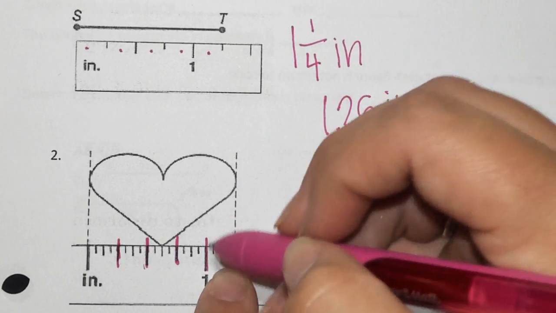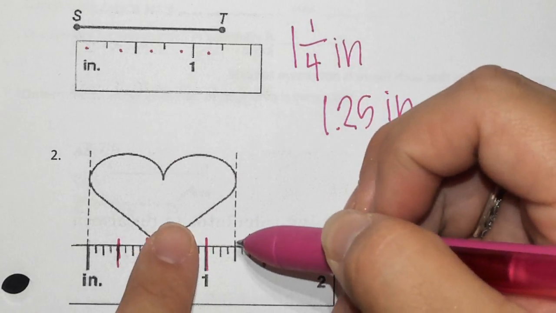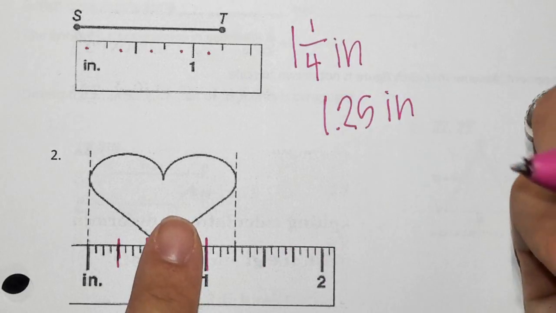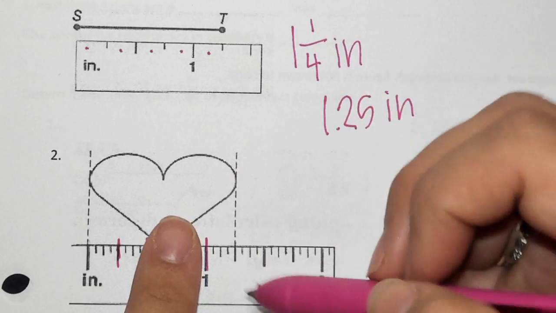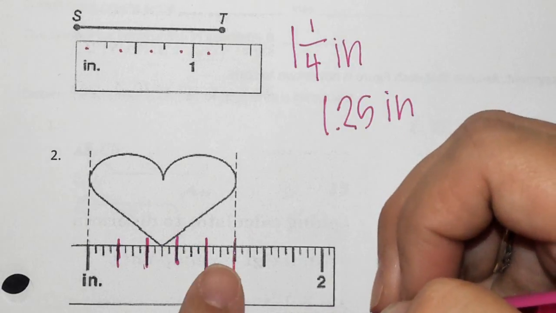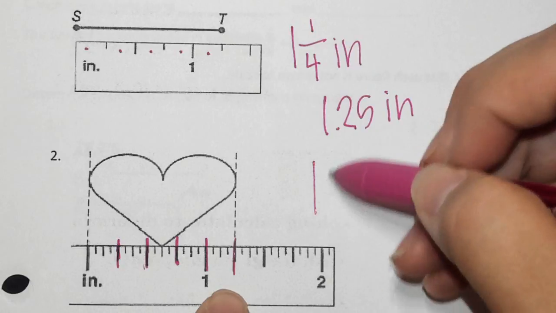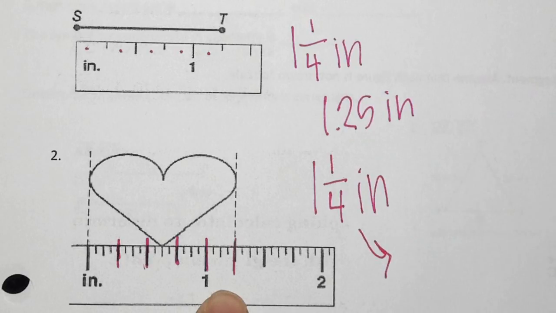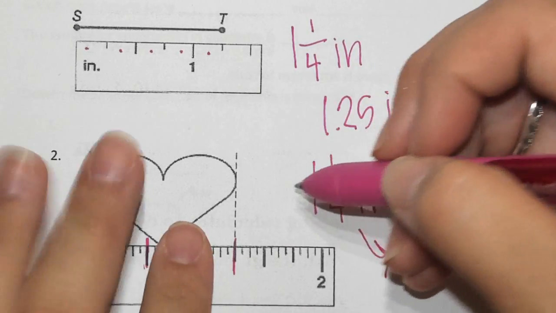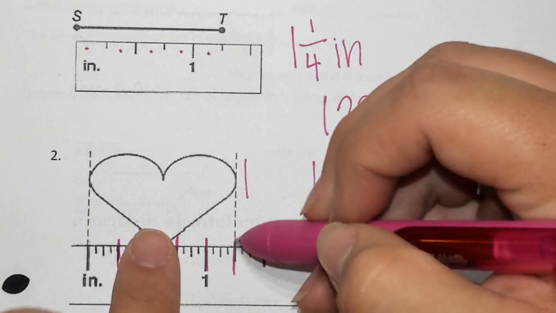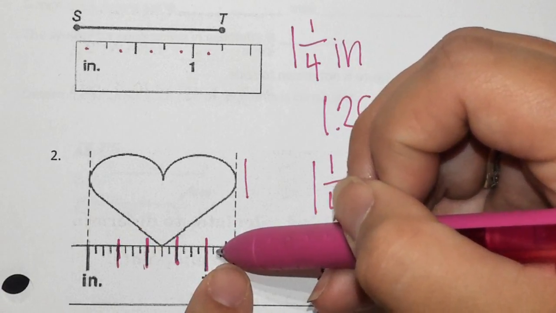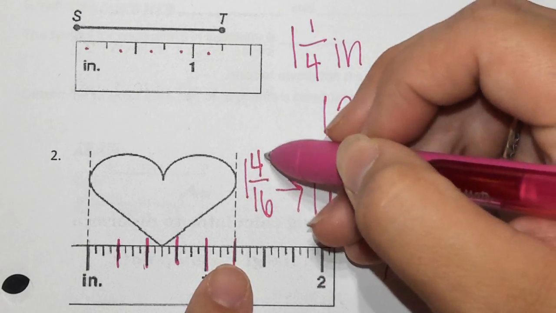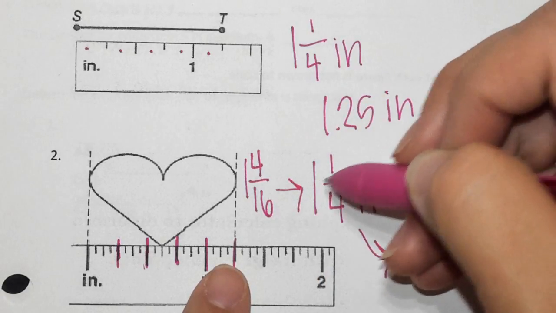But how many spaces do you count from 1 to here? 4. Well, 4 divided by 16 reduces to 1/4. Or you can know that this went over a fourth, so we're measuring this one 1 1/4 inches. Same thing. We went 1 whole. How many spaces out of 16? 1, 2, 3, 4. But 4 over 16 reduces to 1/4.